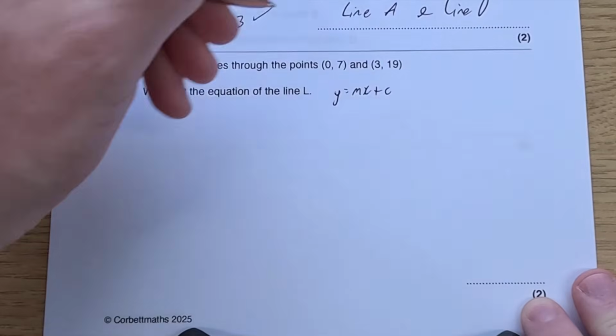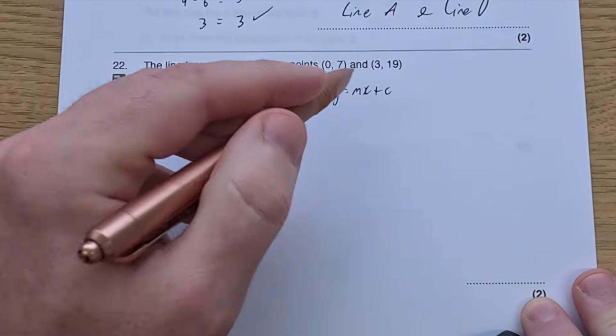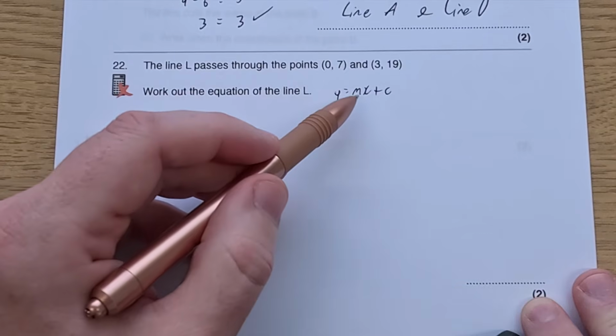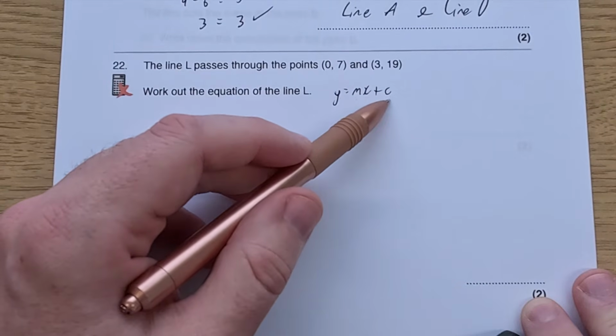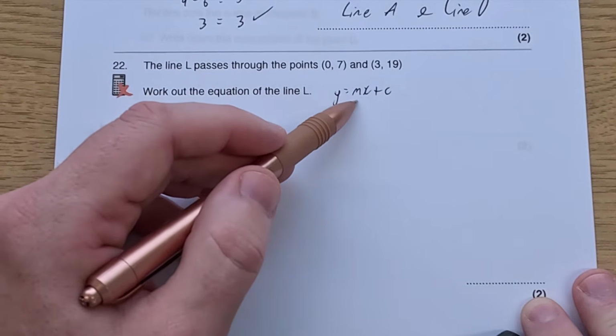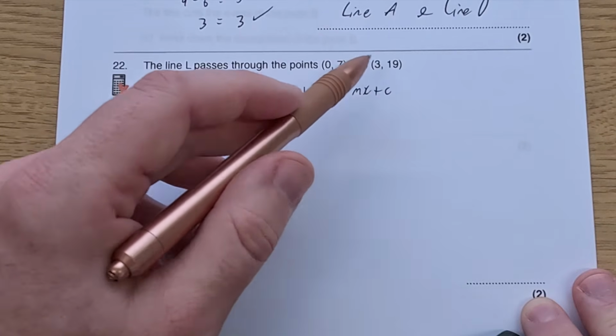So y equals mx plus c. Okay, so we want to find the equation of this line. To find the equation of the line, we want to find the gradient of the line and the y-intercept. So let's start off by finding the gradient of the line that joins these 2 points.